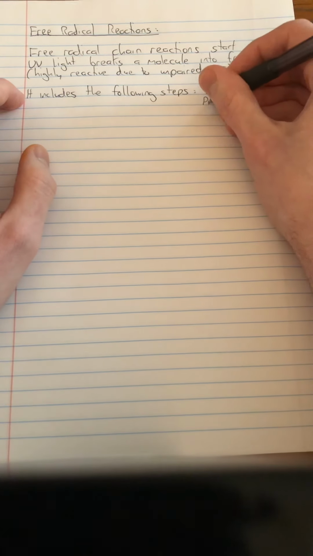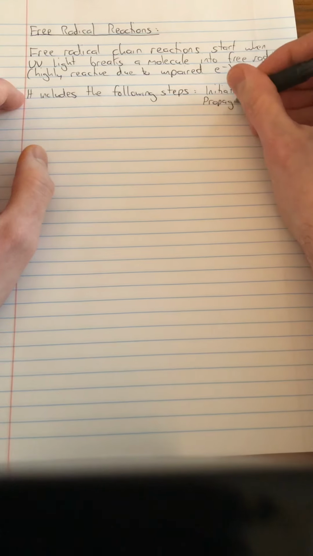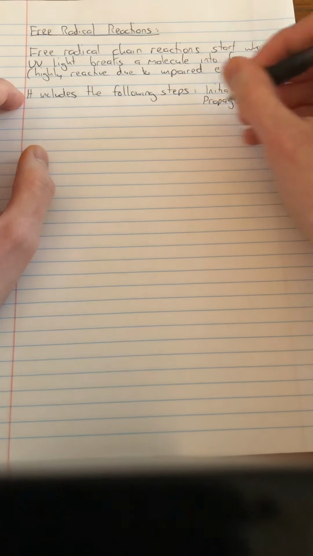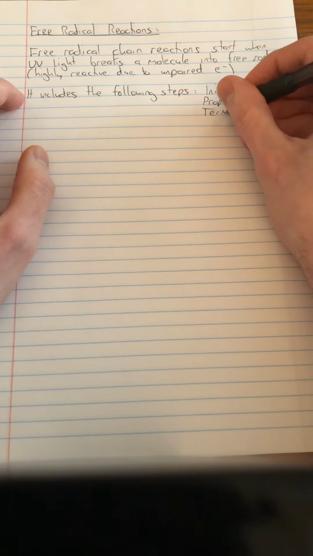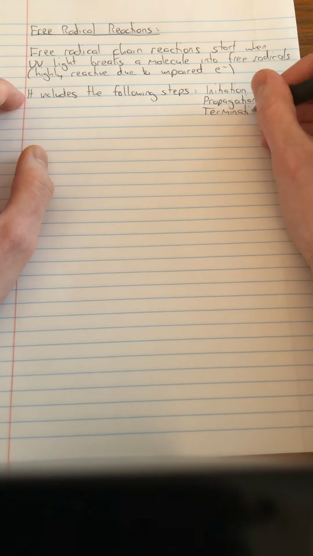The second step is known as propagation, and the final step is known as termination. And you need to be able to recognise them. Initiation, propagation, and termination. So we're going to go through each step. I'm going to give you a reaction, and we'll go through each step, and then we'll do another reaction just so that you're understanding it.